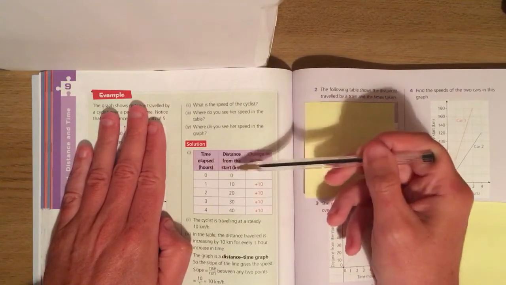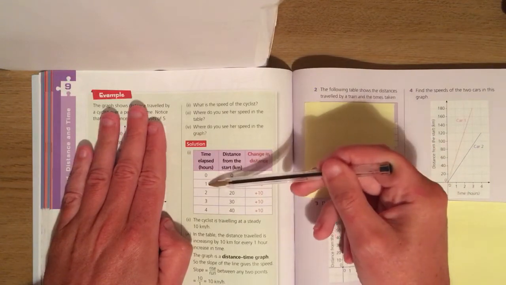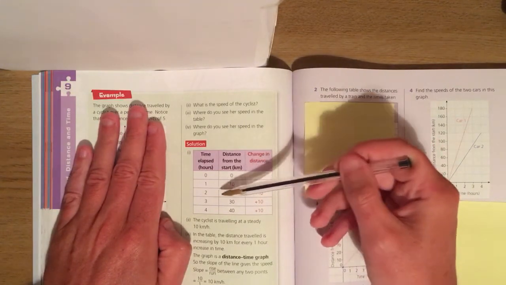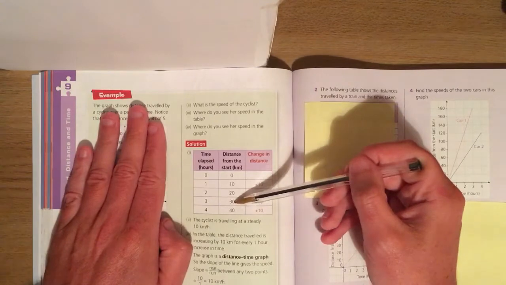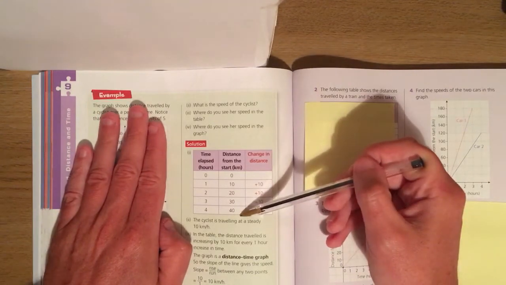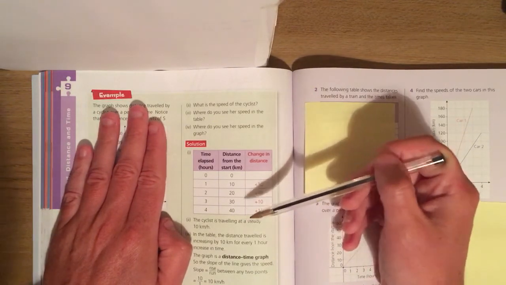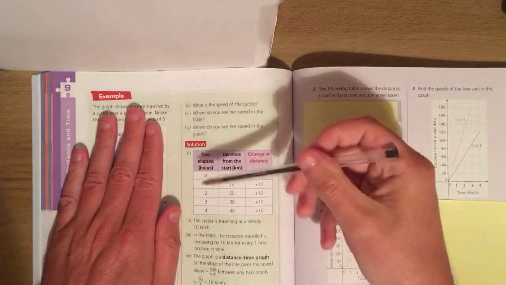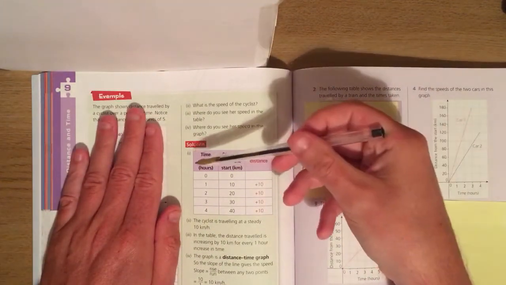So this is time in hours. This is distance in kilometers. After 1 hour, they've gone 10 kilometers. After 2 hours, they've gone 20. After 3 hours, they've gone 30. After 4 hours, they've gone 40 kilometers. Okay, so we've got that table.